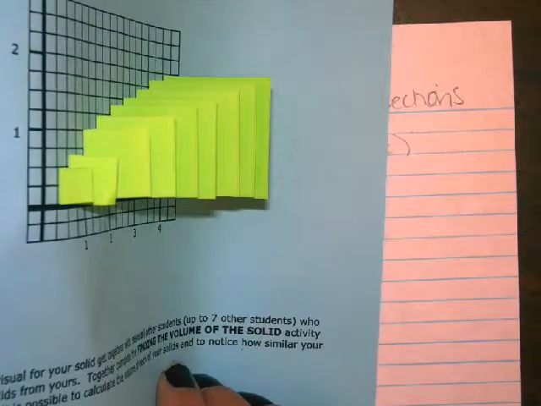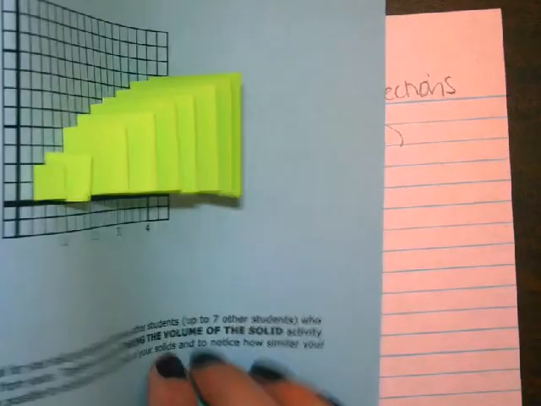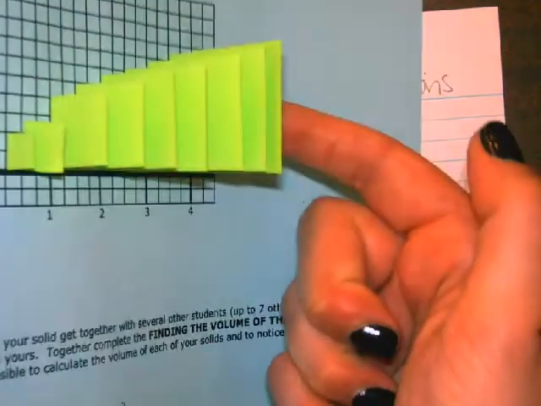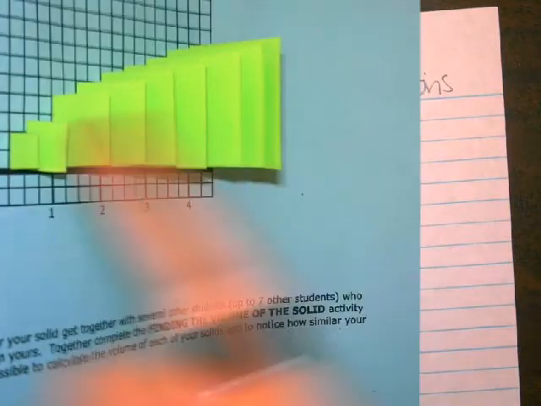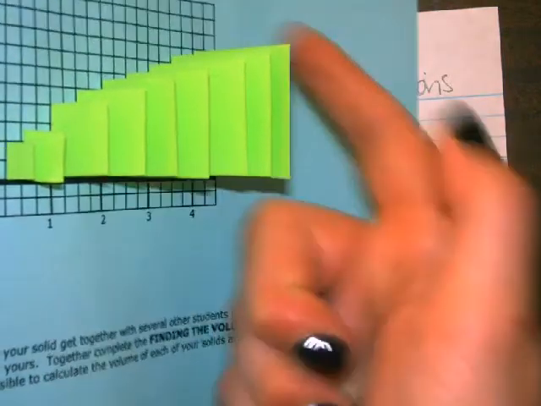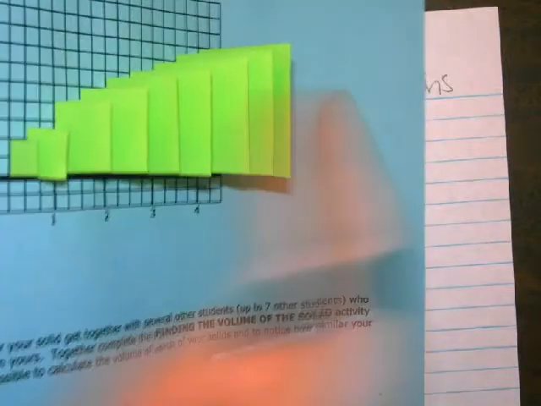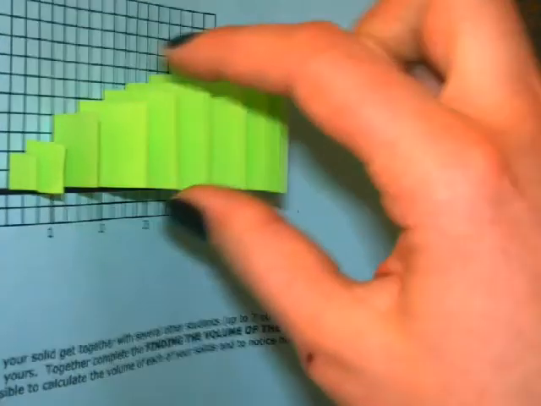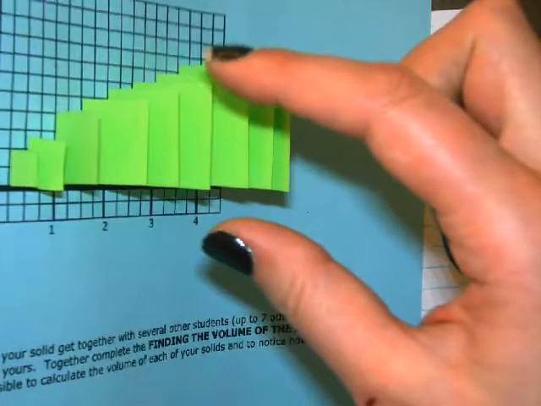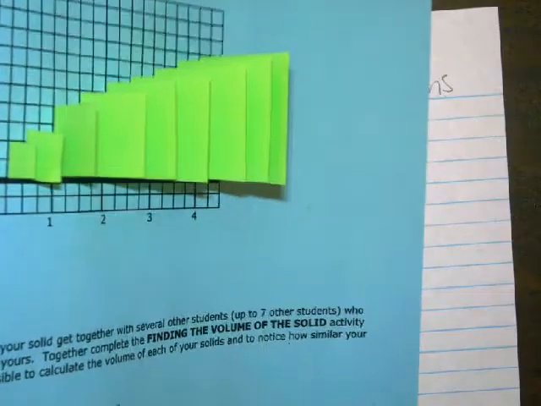Okay? So the volume of this is going to be the area of the square multiplied by the width. Okay? Area of the square multiplied by the width. Now the areas of the squares are changing, which is why we use an integral to represent this instead of just using old school algebra.